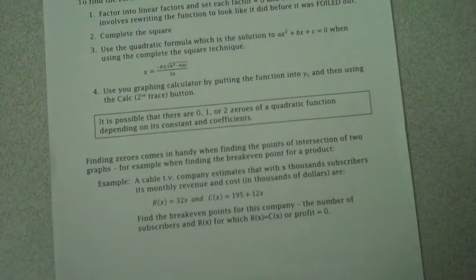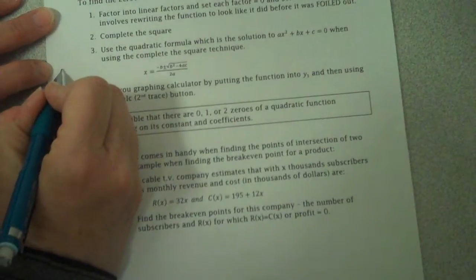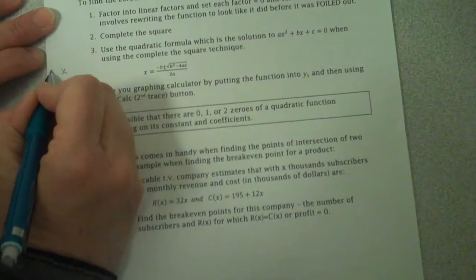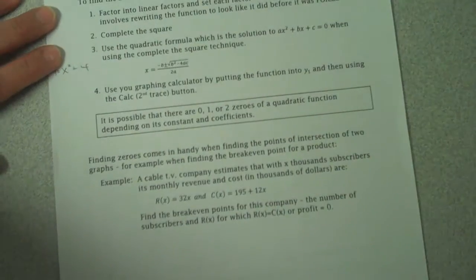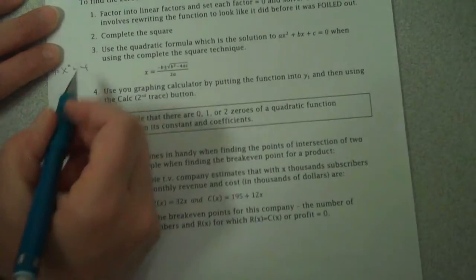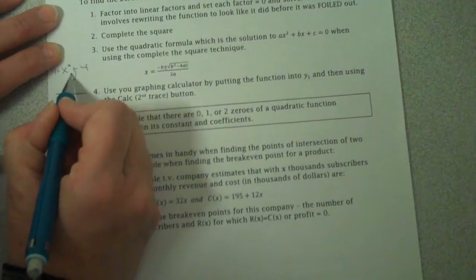So what I mean by that is you might have the quadratic equation y equals x squared plus 4, let's say. And if that's your quadratic equation, it graphs like a parabola that's moved up 4 units.